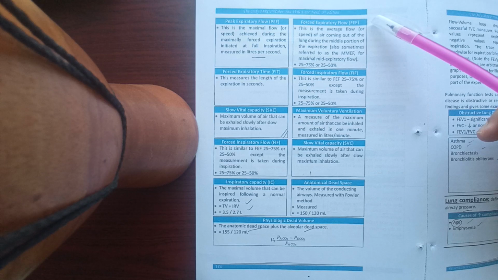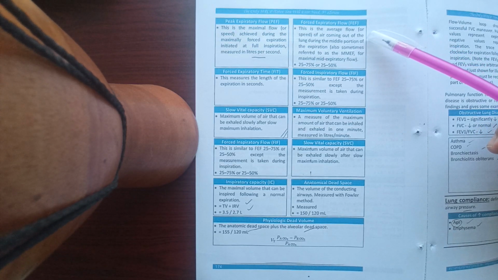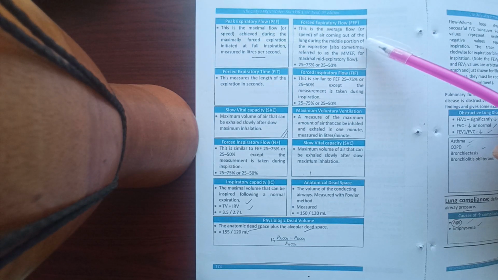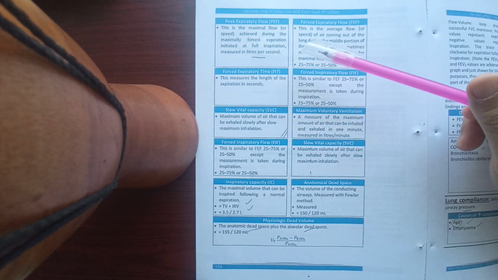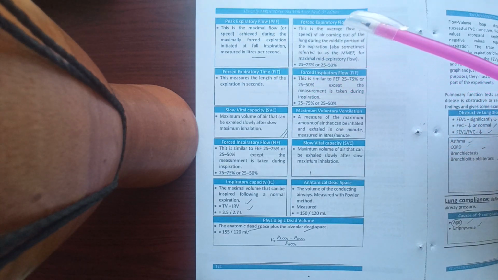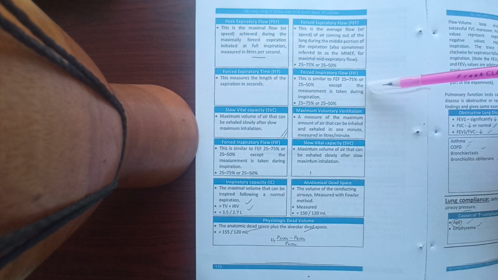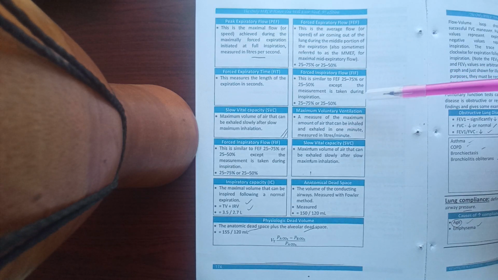Forced expiratory flow. This is the average flow or speed of air coming out of the lung during the middle portion of the expiration. Okay. Forced expiratory time measures the length of expiration in seconds. And forced inspiratory flow is similar to FEF, except the measurement is taken during the inspiration.